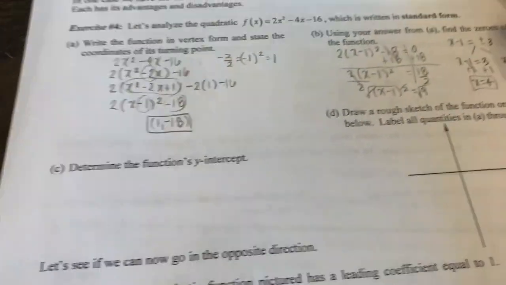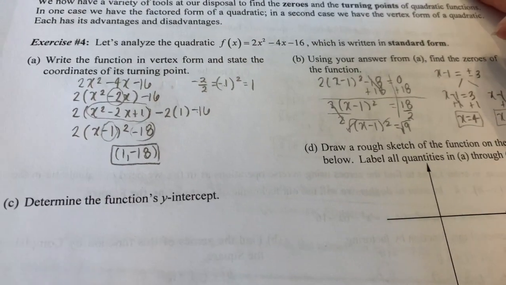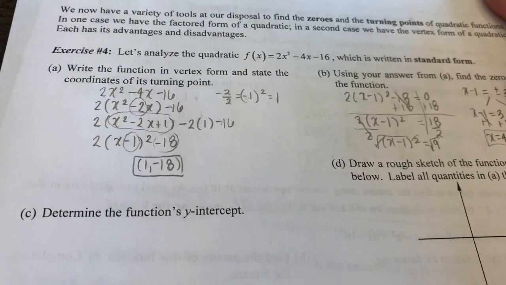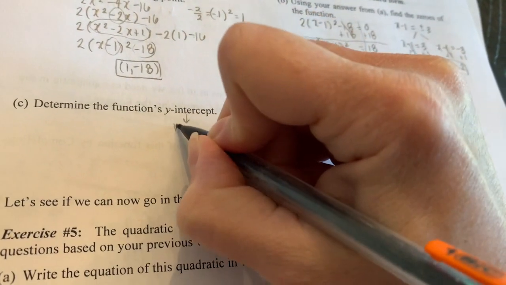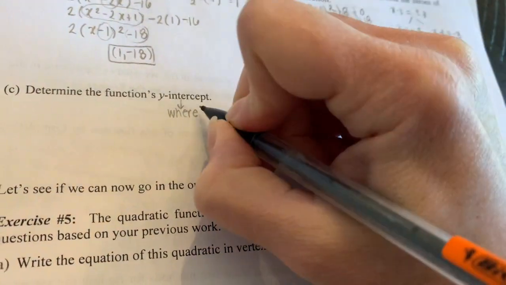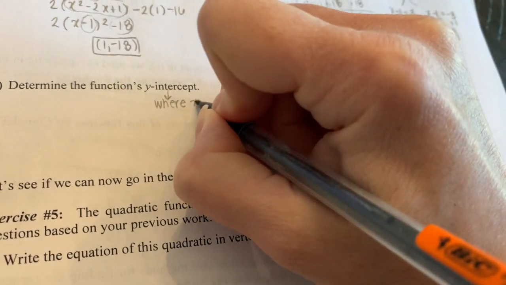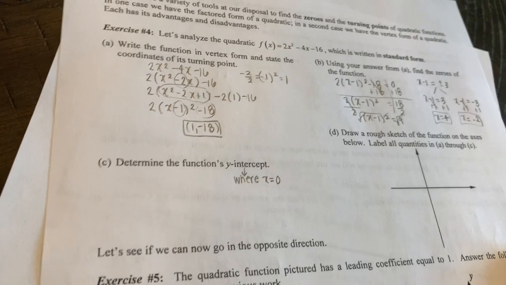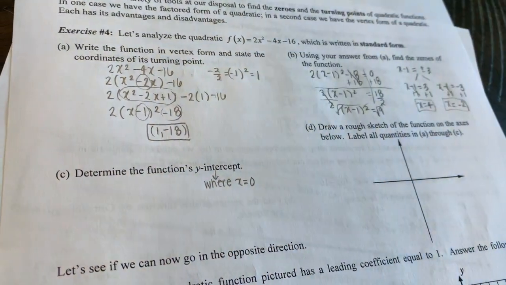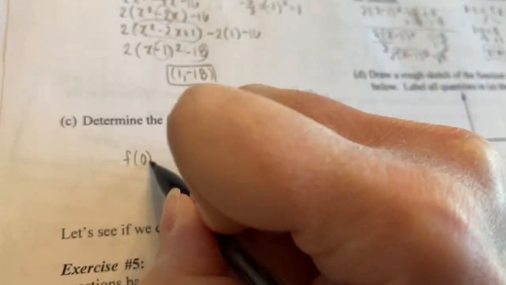Okay, moving on. Determine the function's y-intercept. So if we need to find the y-intercept, remember the y-intercept is where x is 0. So you plug in 0 for the function. You want to go back to your standard form here. I'm going to find f of 0.